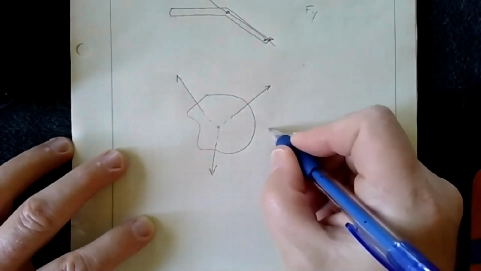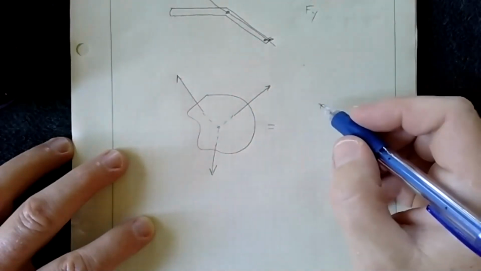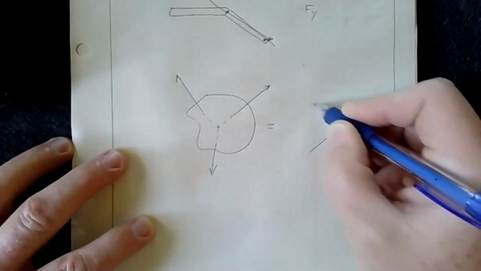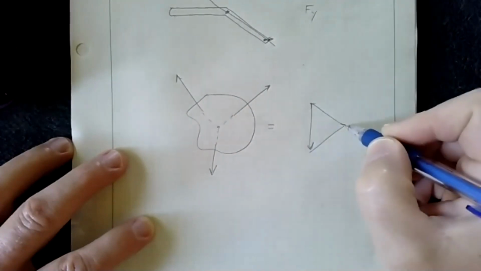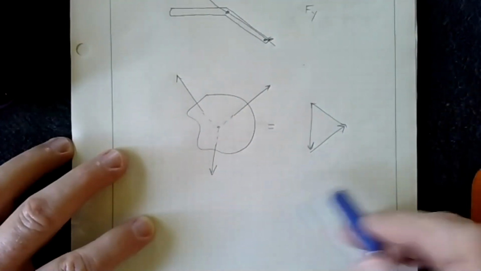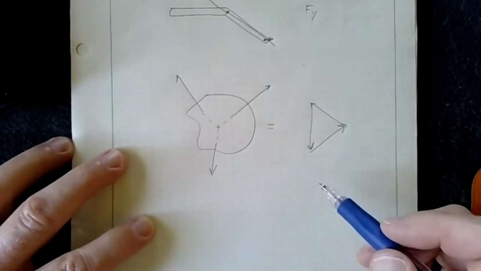And so if I were to draw these, I would get a force going this way, a force going that way, and a force going that way, wouldn't I? And so that would be the closed triangle system that we talked about in chapter 2.